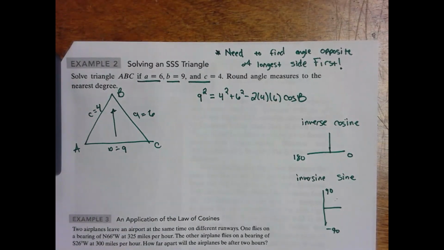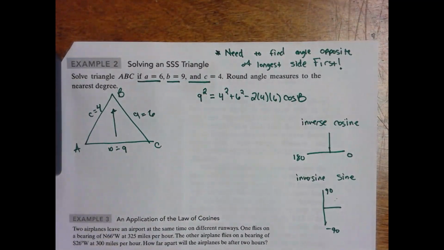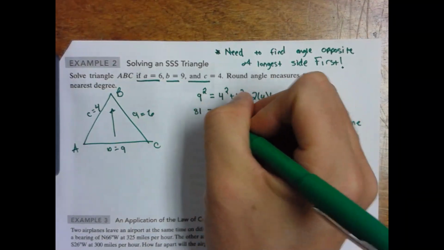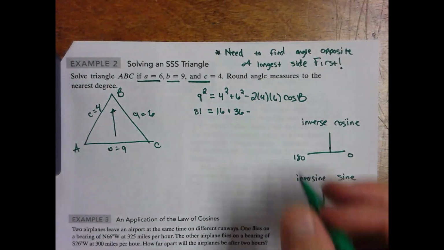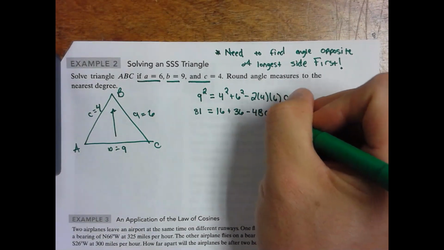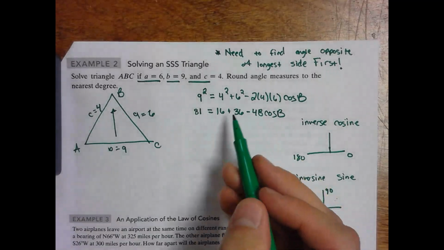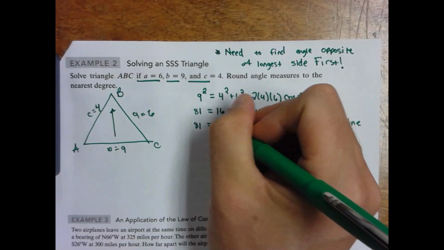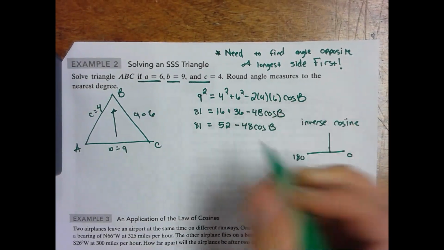All right, so we've got a little bit of simplifying to do before we can undo taking the cosine of that angle, so we're going to have to take the inverse cosine. So let's just do some of the squaring. That's 81, 16, 36. 2 times 4 is 8, times 6 is 48, cosine of B. I'm going to go ahead and add the 16 and the 36. 52 minus 48 cosine of B.